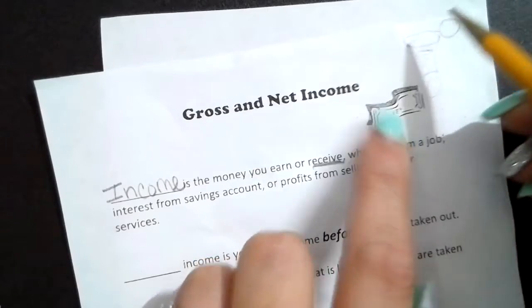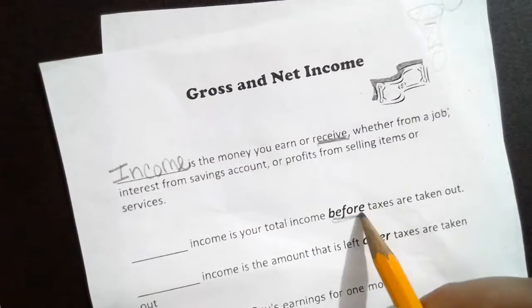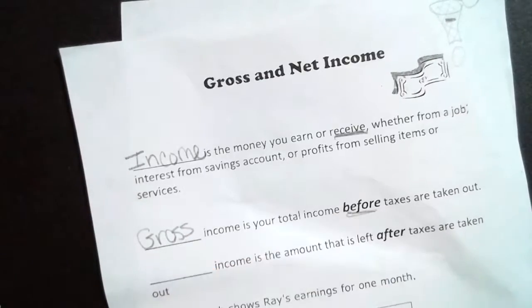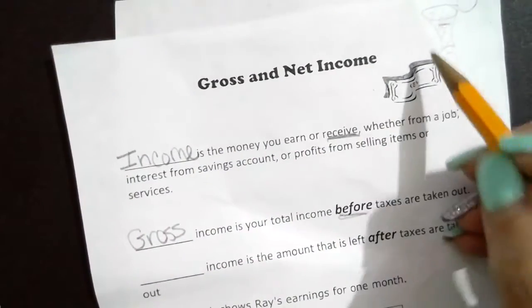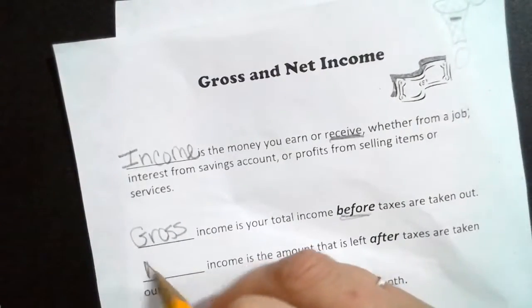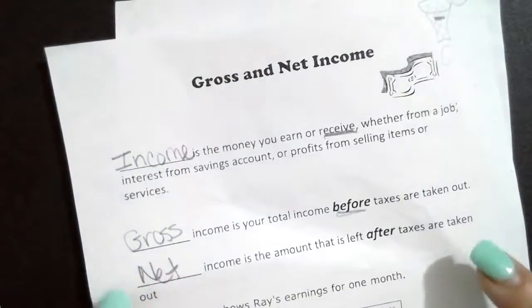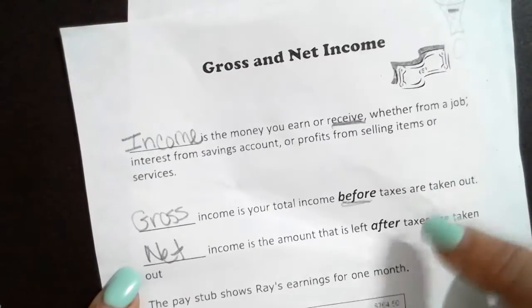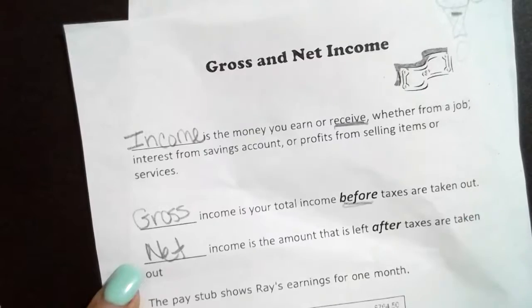So before it goes through the net, it is gross. And then after it goes through the net, it's called net income. This is after it goes through and after they take out the money, after they subtract your taxes out.